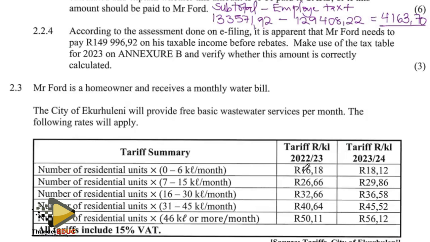Make use of the tax table for 2023 on Annexure B and verify this amount. It's correct already. We're looking at this. He needs to pay. This is the tax to be paid.